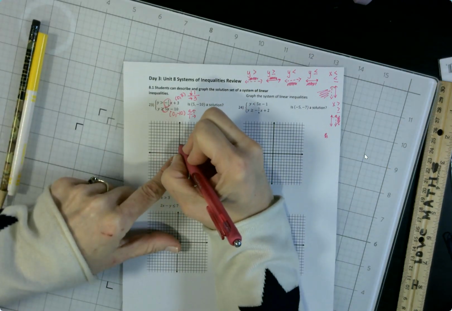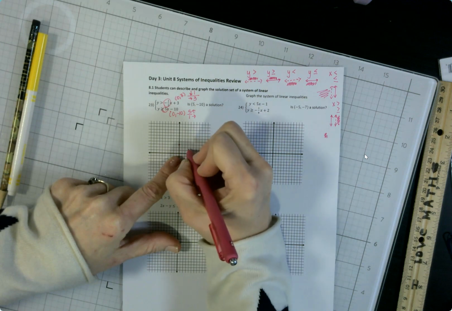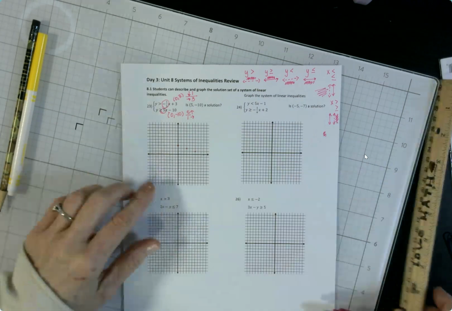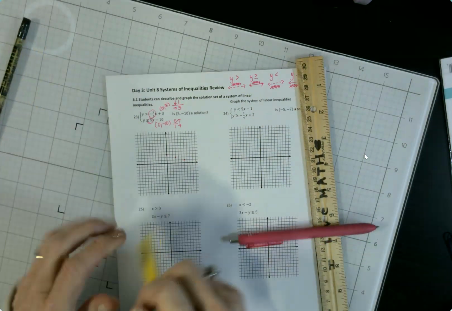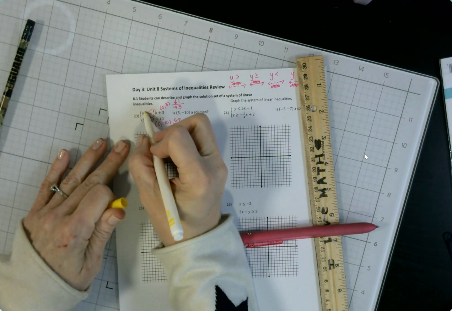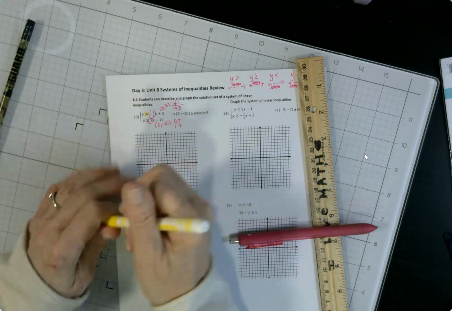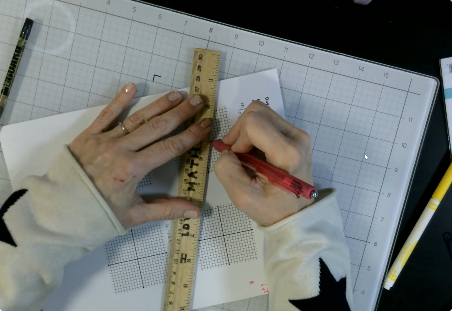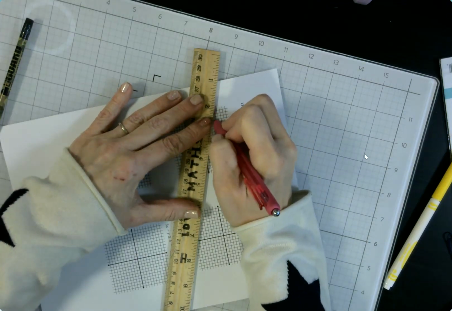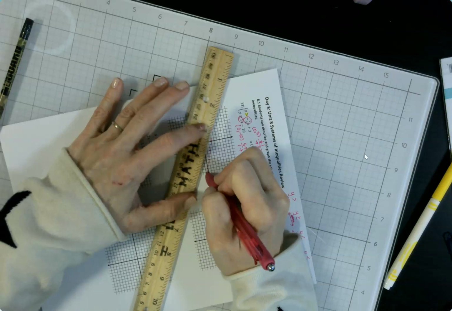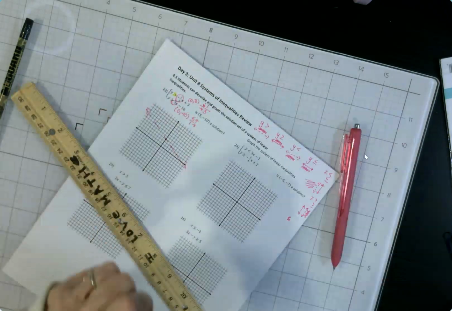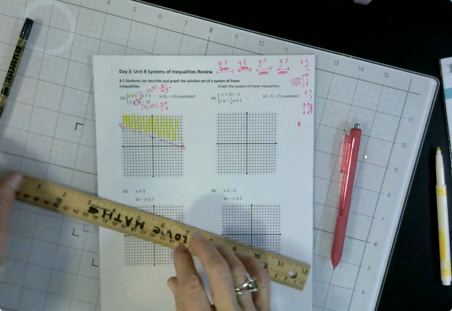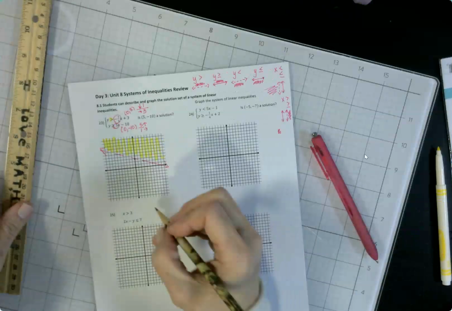So 0, 3 is right here. Then I go down 1 and over 3, down 1 over 3, down 1 over 3. This right here is a dotted line, and I'm going to shade above. So I'm going to get my line ready. Okay, so a dotted line, shading above. The next one was 0, negative 10.